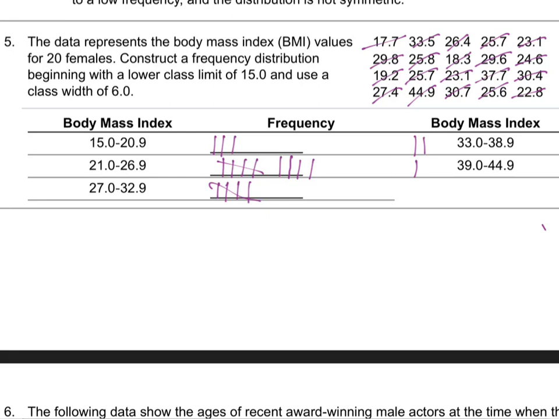So what did we get? We got 3 here, 9 here, 5 here, 2 here, and 1 here.